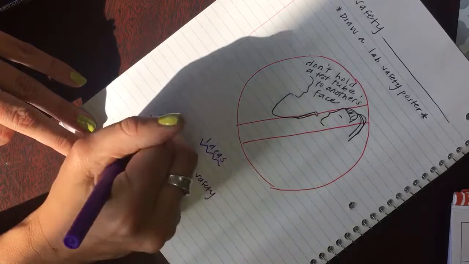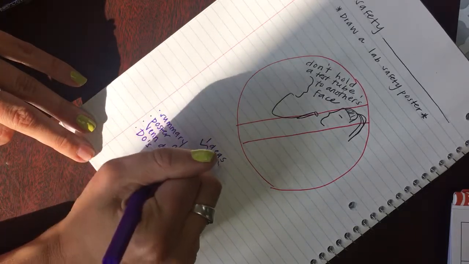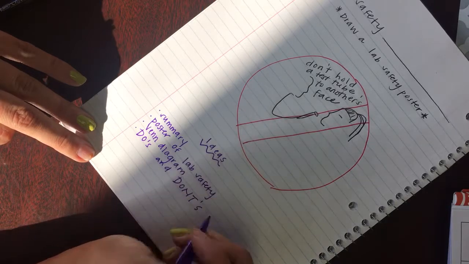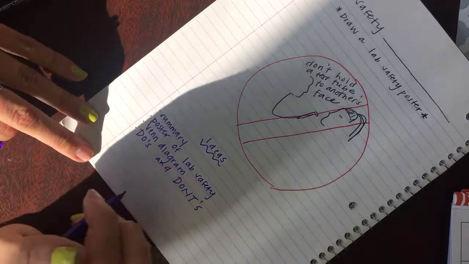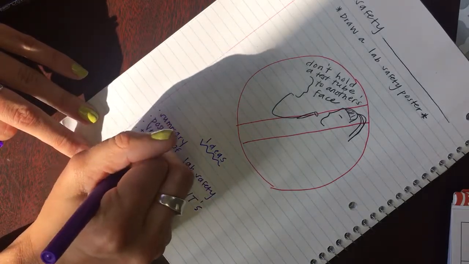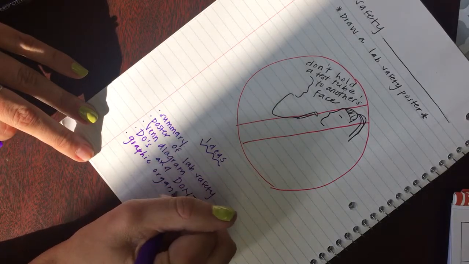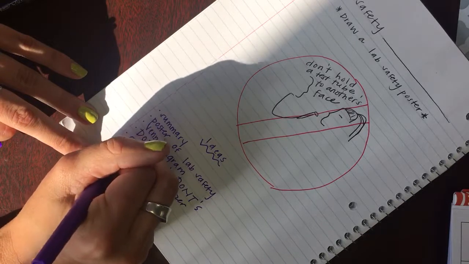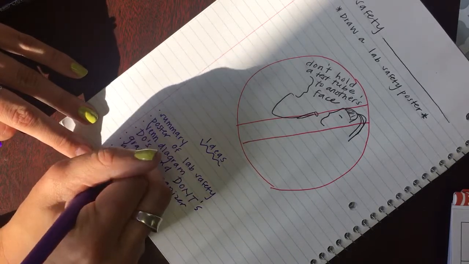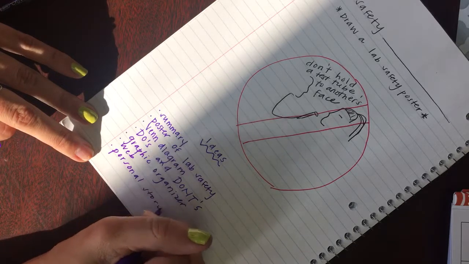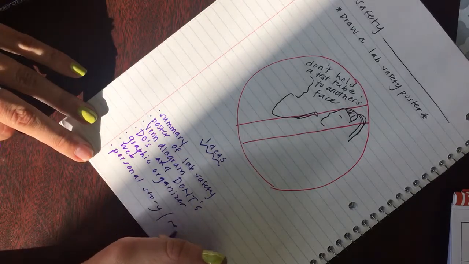You could make a list of do's and don'ts. What else? You could draw a graphic organizer. You could make a web. You could write a personal reflection or story. So maybe you've broken a lab rule, and what did this help teach you?